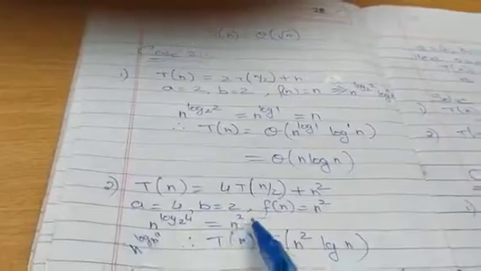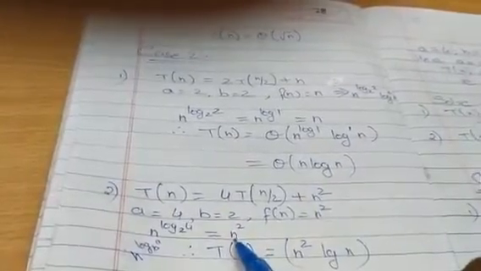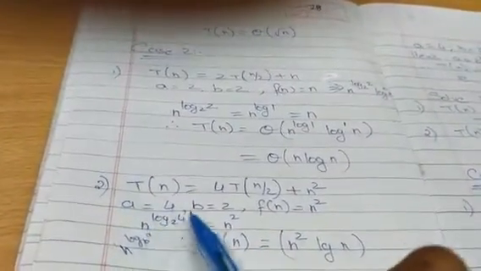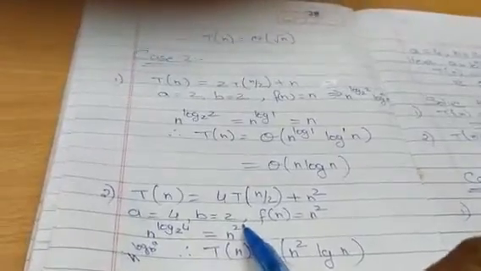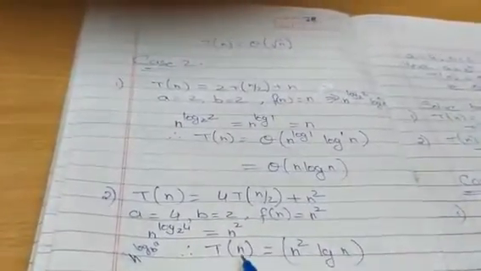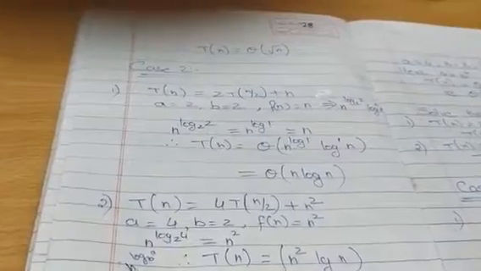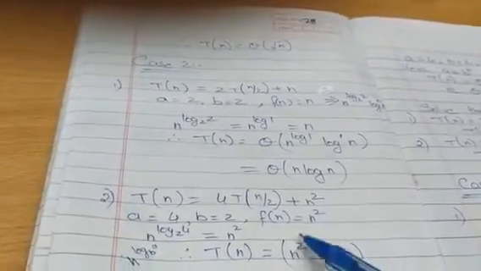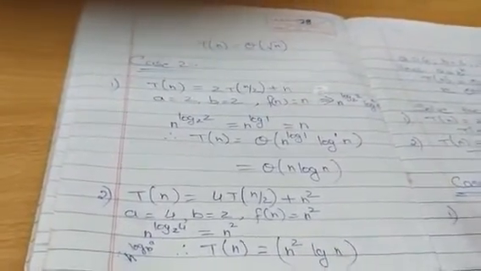That is how you get this. Now this part is f of n. When you solve this also, it is f of n. So both sides are equal, so it is case 2. You just have to substitute the value. It is n square. LG means log only.